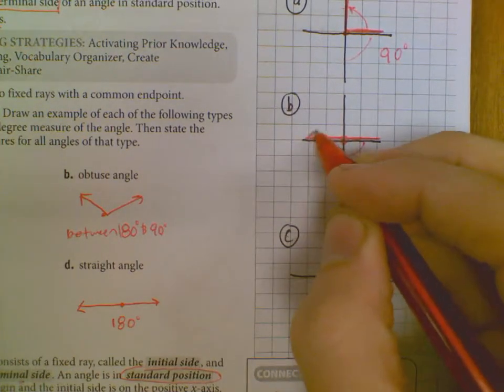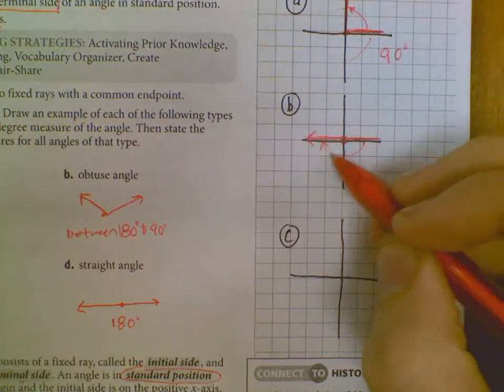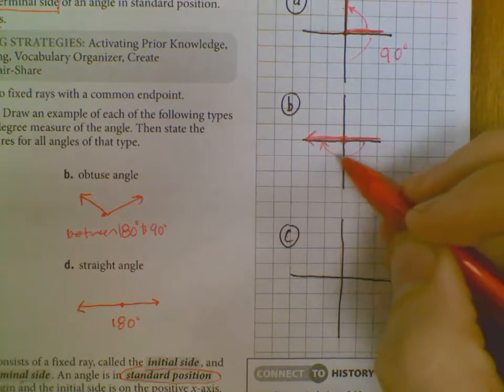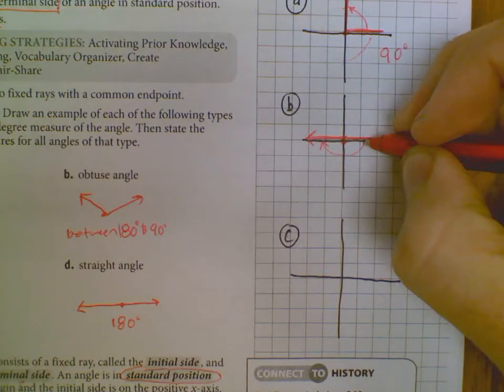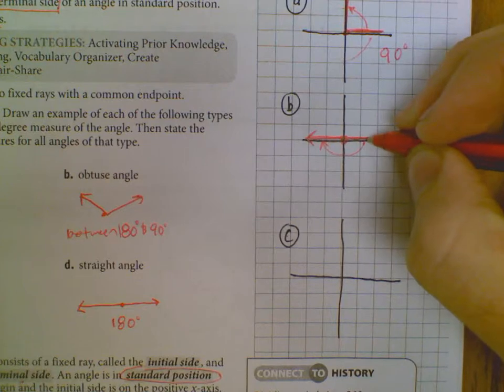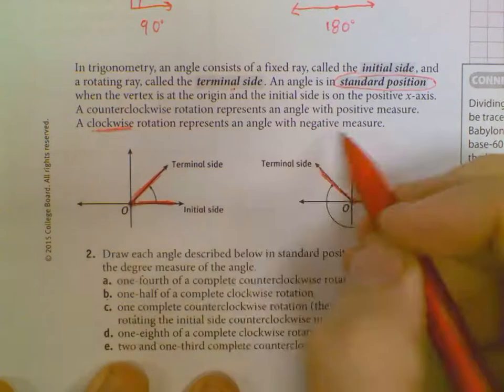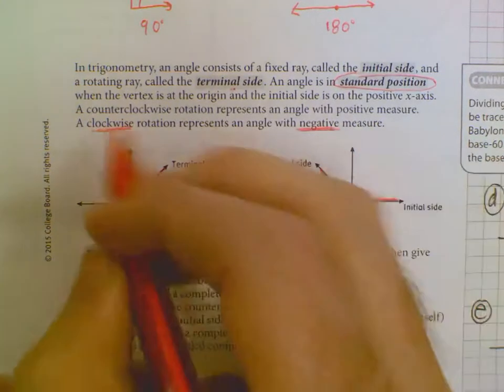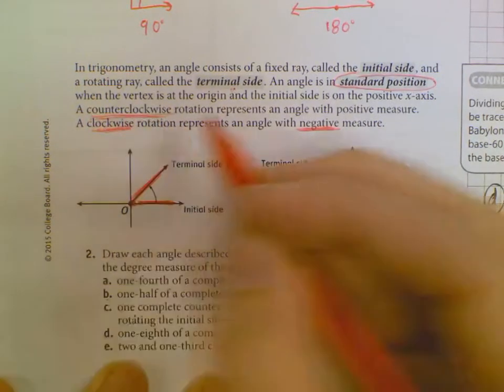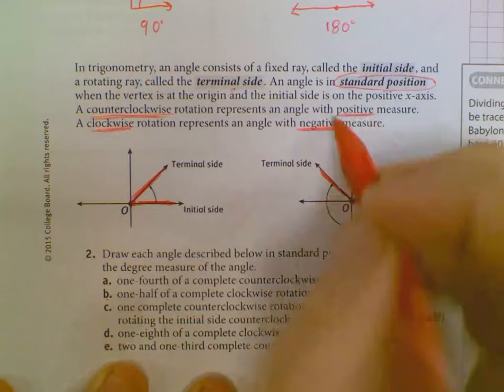Now, when I give the angle measure of this, the fact that I went down from that positive x-axis actually means, and it's written right here, that when we go clockwise, it's negative. Counterclockwise, which we go up from where we started, that's positive.